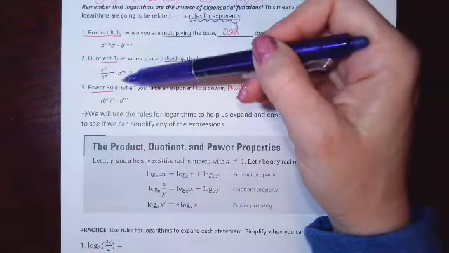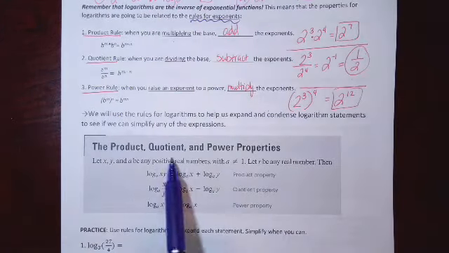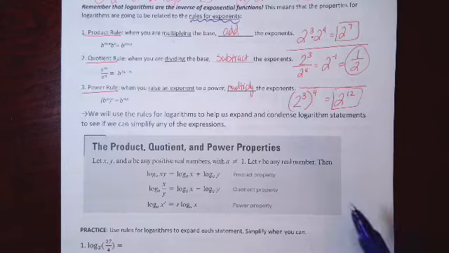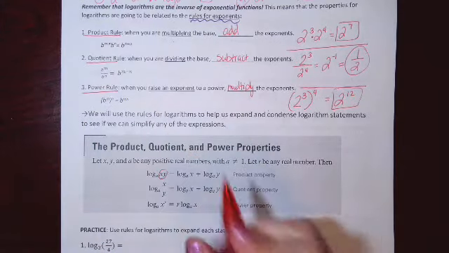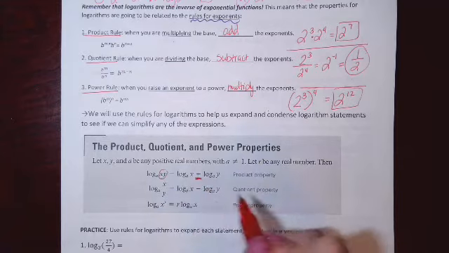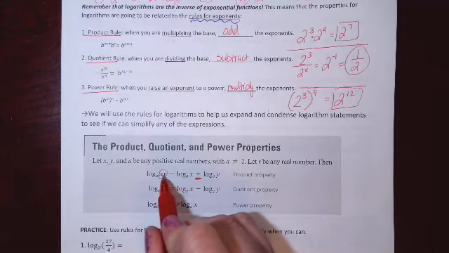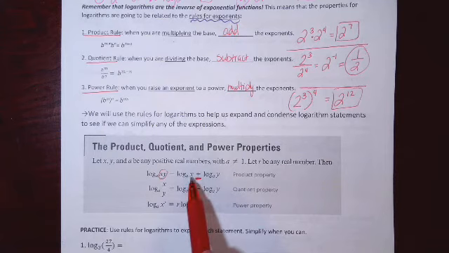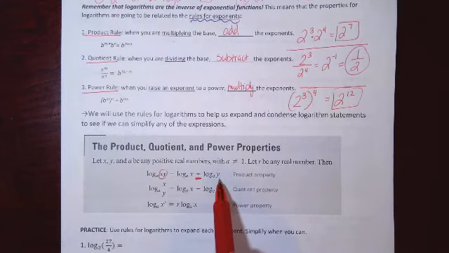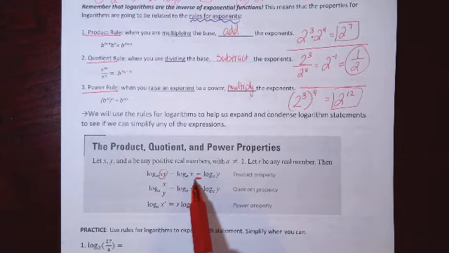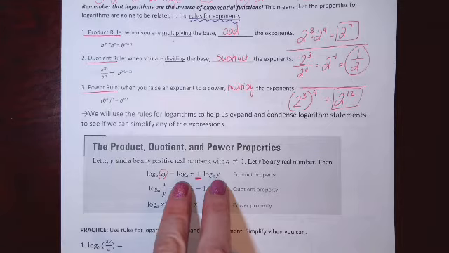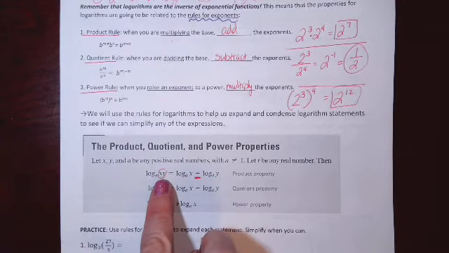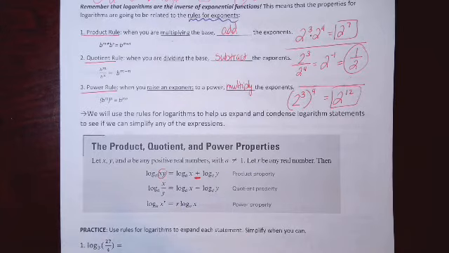Just like we had product, quotient, and power rules for exponents, we have product, quotient, and power properties or rules for logarithms. The product property tells me that if I am multiplying in the argument, I break that apart as addition, so that x times y is my argument. I now have two log statements. One is with x as the argument, the other is with y. Multiplication pairs with addition. Now it works both directions. If I start with two log statements like this and I'm adding the two statements, I can write it as a single logarithm where the arguments are multiplied together.